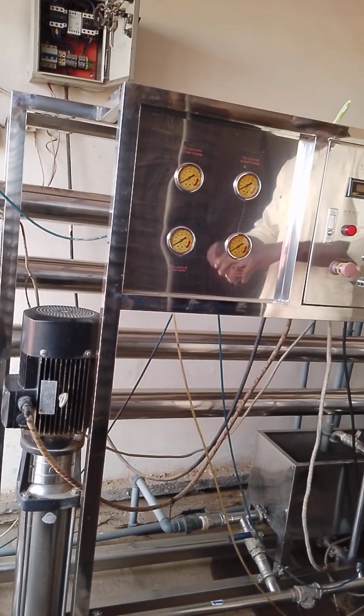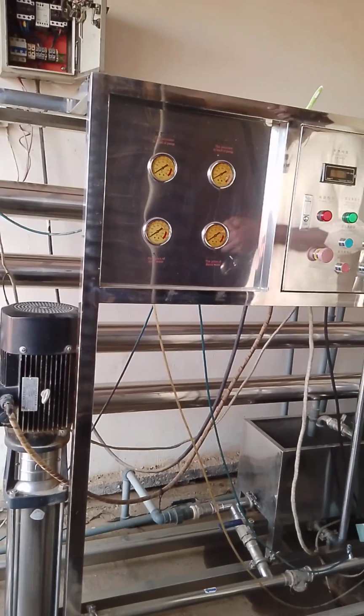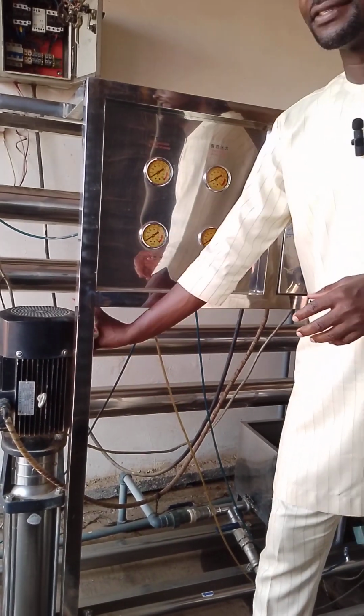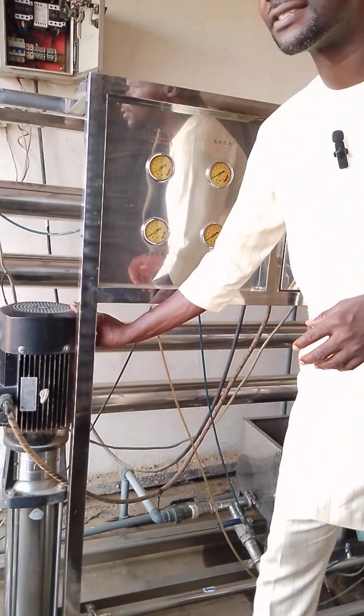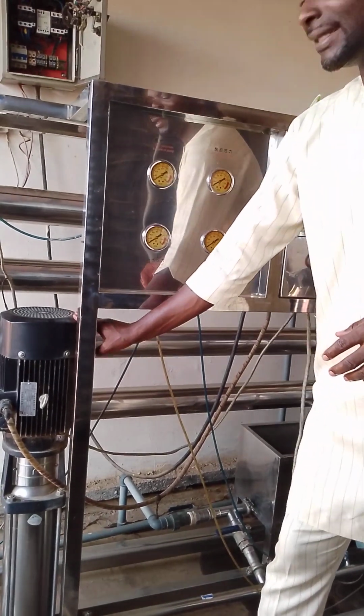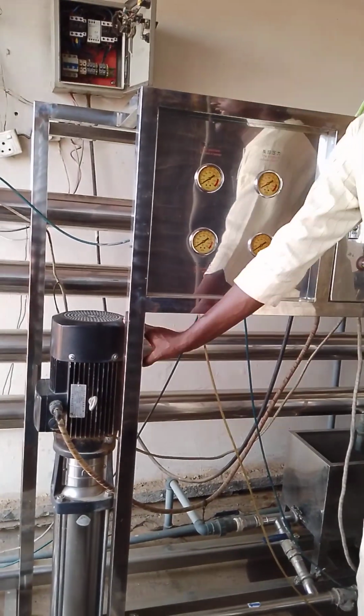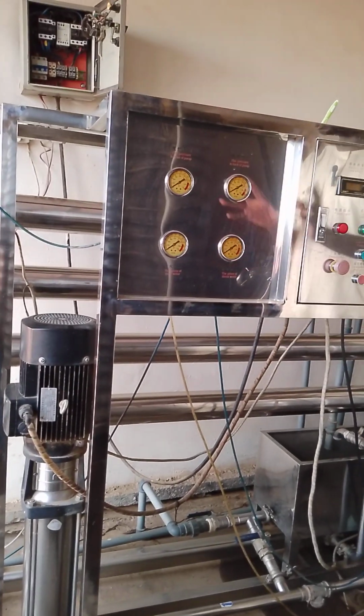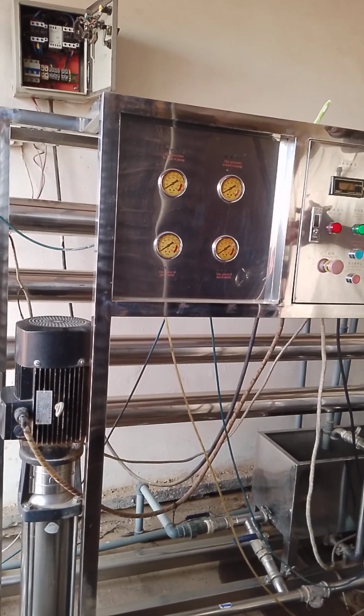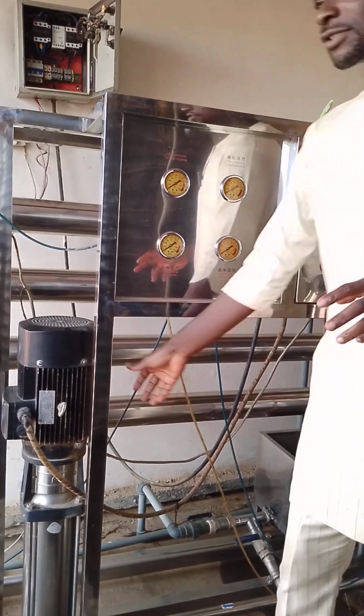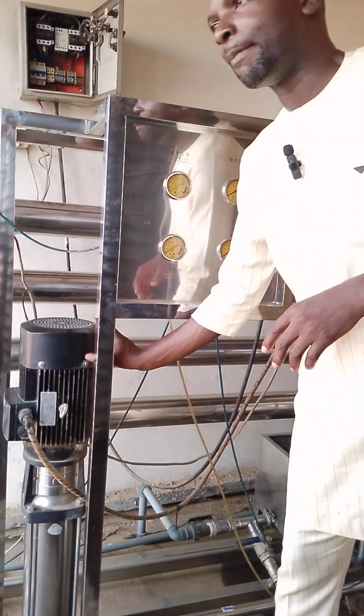You need to have a phase failure relay. The phase failure relay works so that if the power coming in is single phase, it should not give this pump power, and the pump will not come on. If you try to switch it on and what is coming in is 2-phase, it will not come on. But if there's no phase control, and only 2-phase or single phase is coming in, the pump will be on.